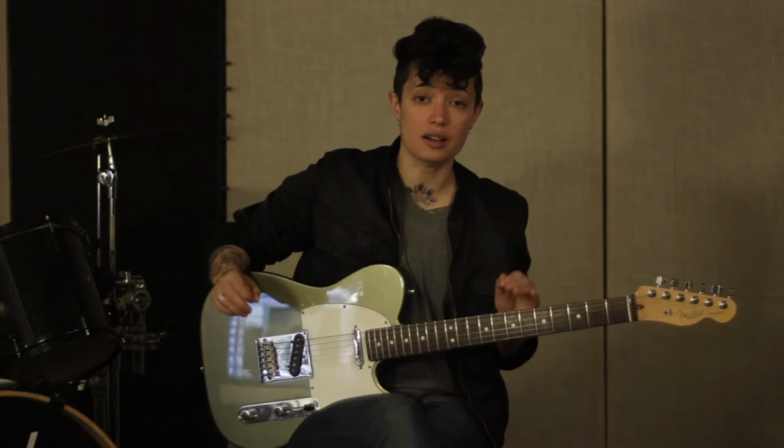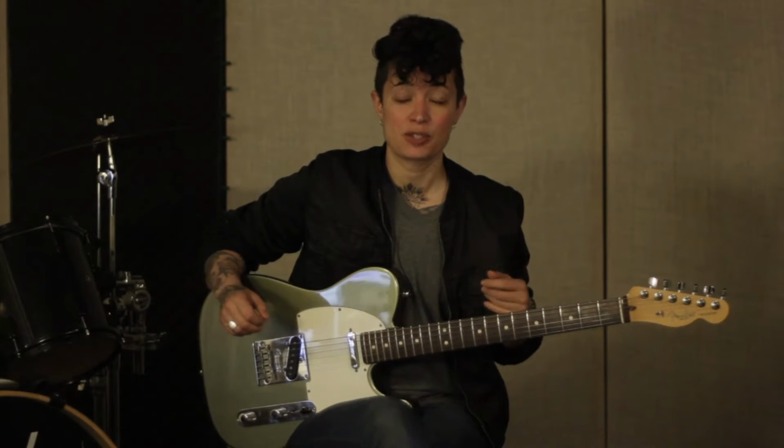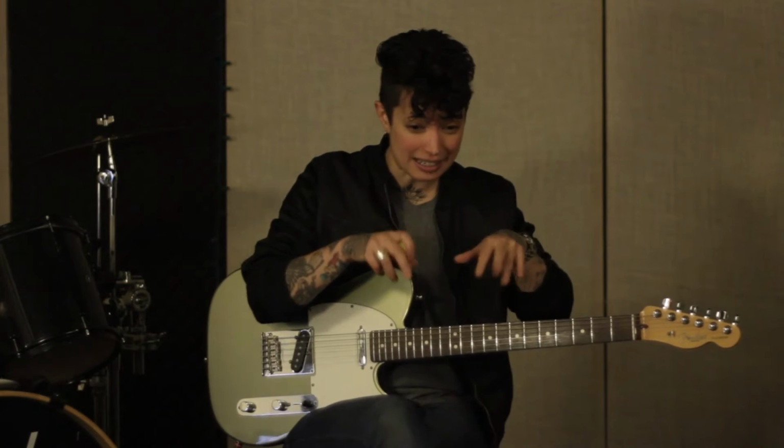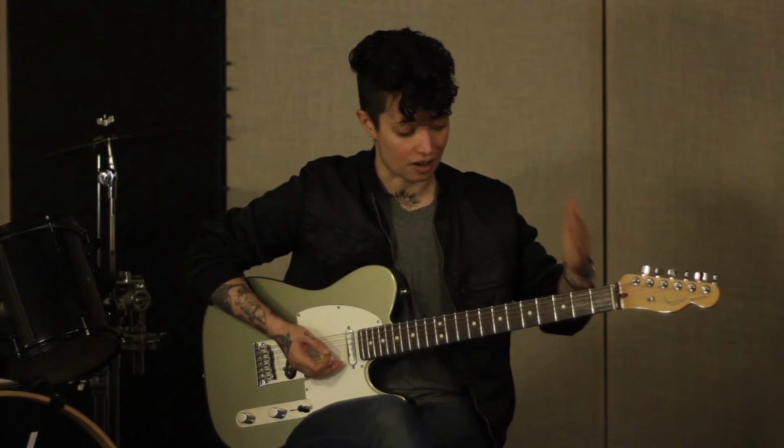Today we're going to talk about the terminology of half steps, whole steps, and even minor thirds. So it's an easy concept. Sometimes the terms can get us feeling a little bit muddy, but don't worry, you're going to get it in no time. So we got frets on the guitar here.